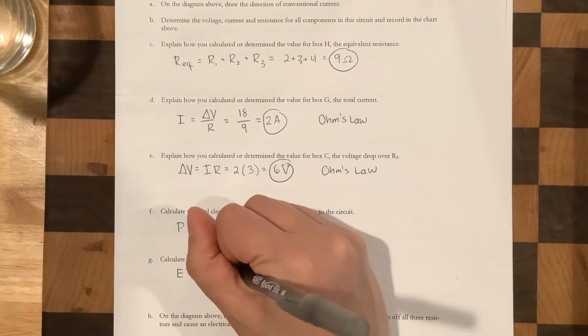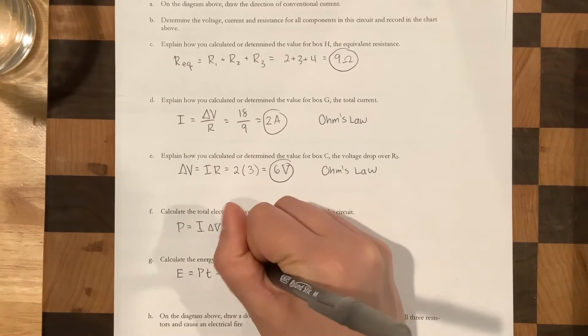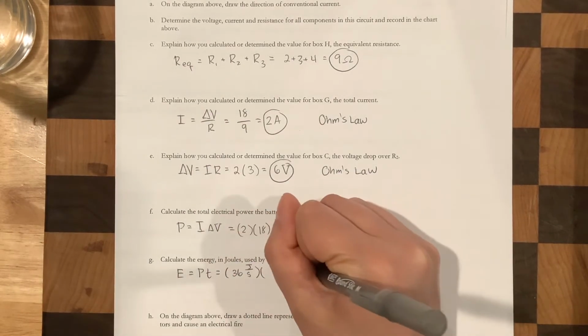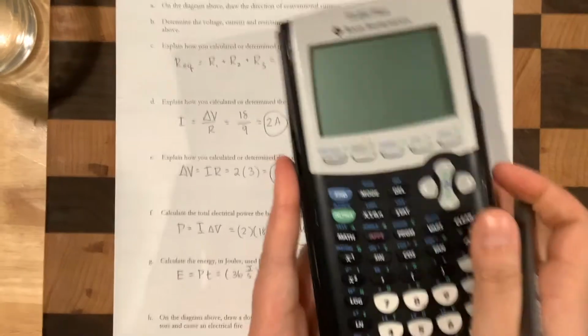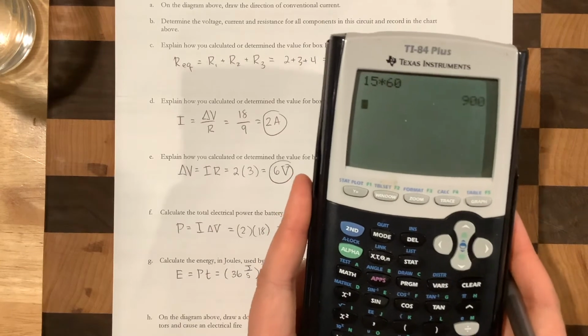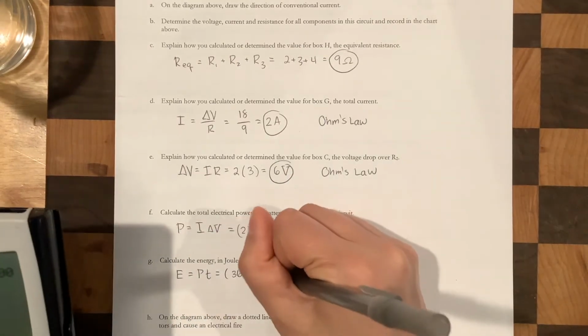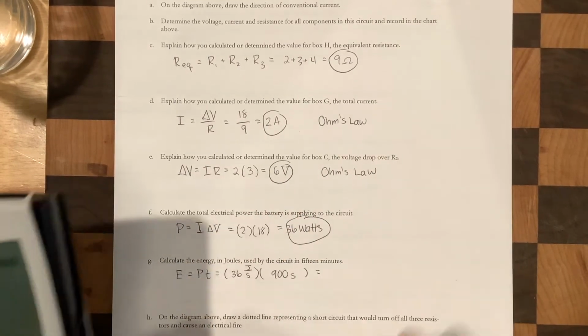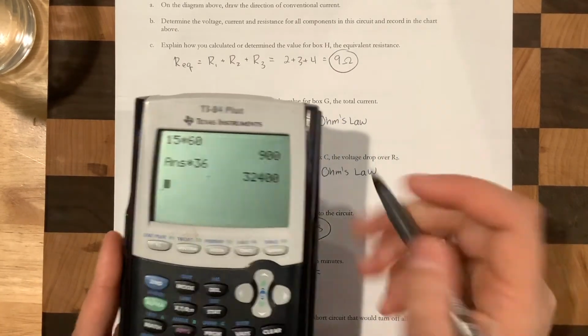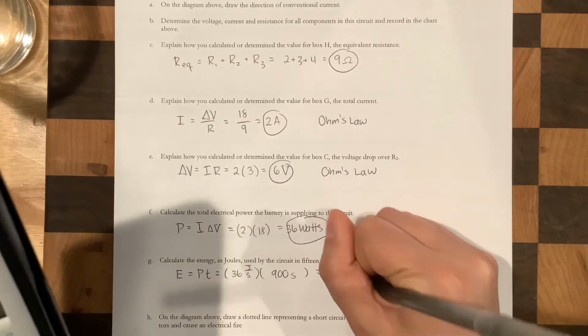The power is 36 watts, 36 joules per second. That's what a watt is. Times 15 minutes worth of seconds. 15 minutes worth of seconds is 900 seconds. That makes 32,400 joules.